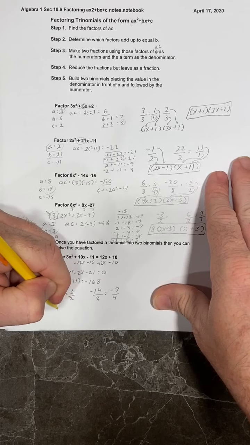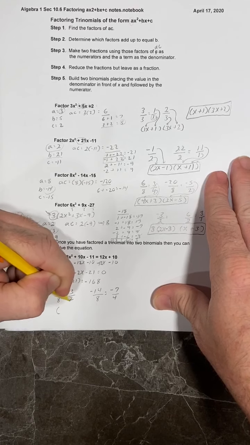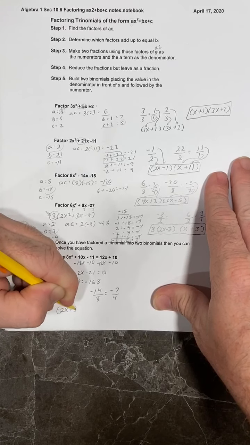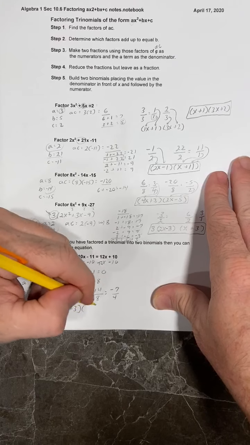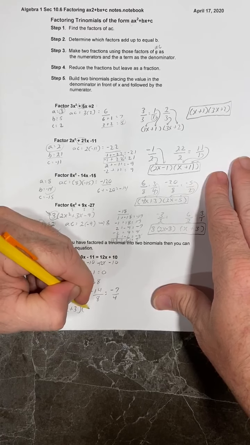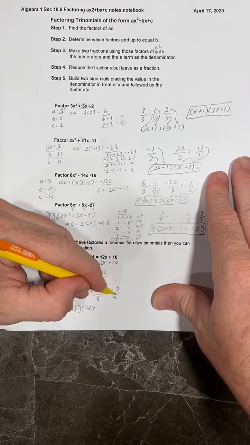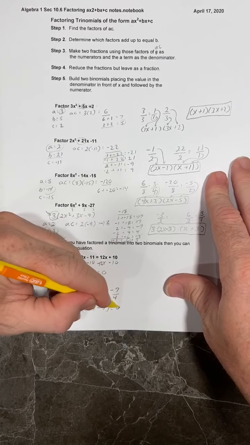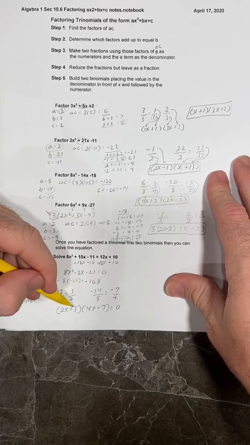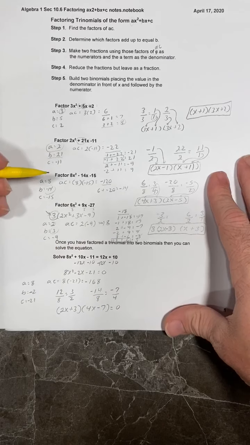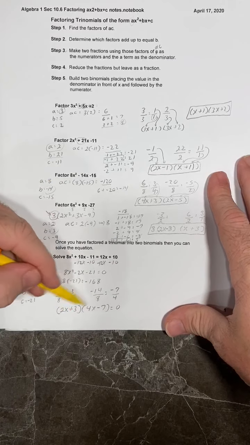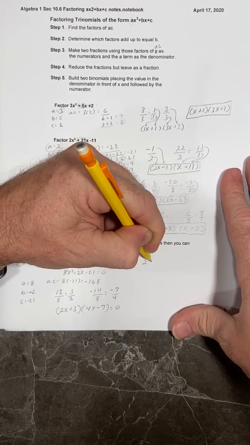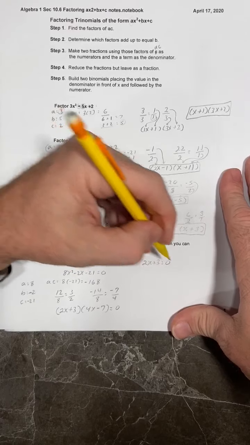So now we're going to have the denominator in front of the x, so 2x, followed by the numerator, plus 3. Denominator in front of the x, 4x, followed by the numerator, negative 7. So that's the factored form. 2x plus 3 times 4x minus 7 equals 0. Now that it's factored, we can use those factors to solve. So we set each one of those binomials equal to 0.